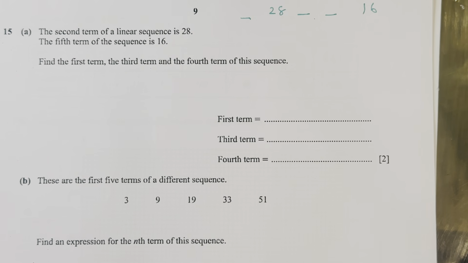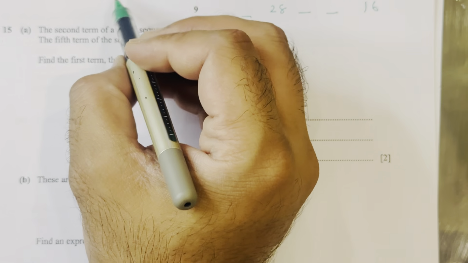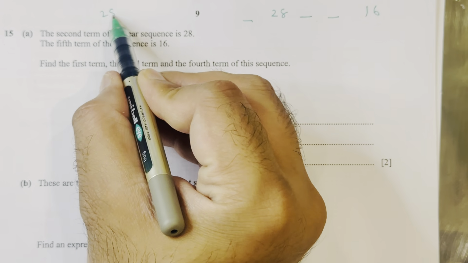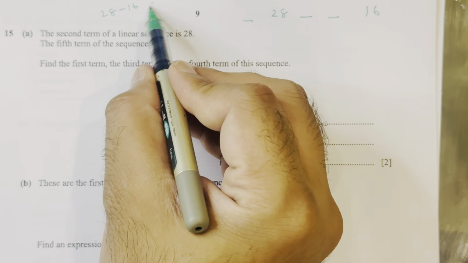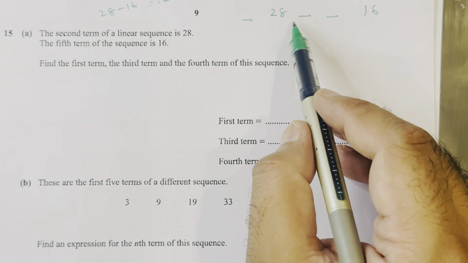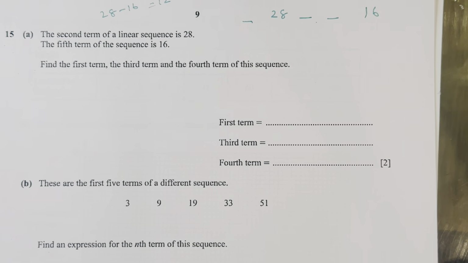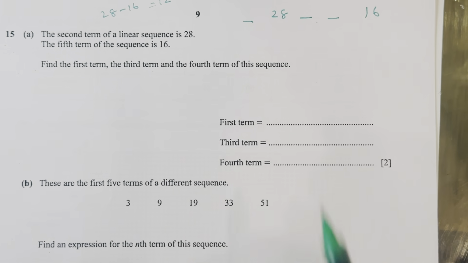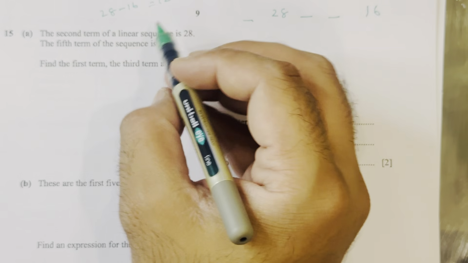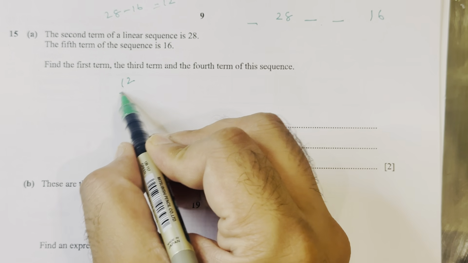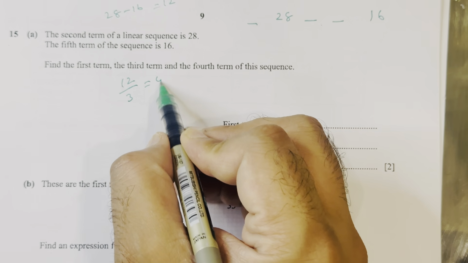So we're going to subtract 28 minus 16. The answer will be 12. We know that there are three steps between them, so we're going to divide 12 by 3. The answer will be 4.